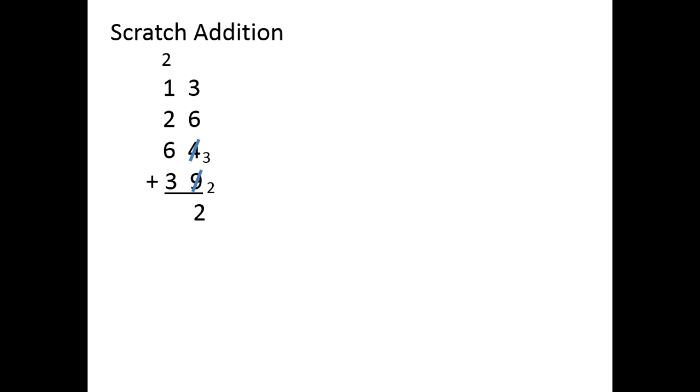I have 11 tens. I'll group 10 of those together and leave one of those tens ungrouped. And then 1 ten plus 3 tens is 4 tens. Now if I look up in that column, I'll see that I did have one group, that's the one scratch over the 6, one group of 10 tens, which is actually a 100. So the numbers add up to 142.